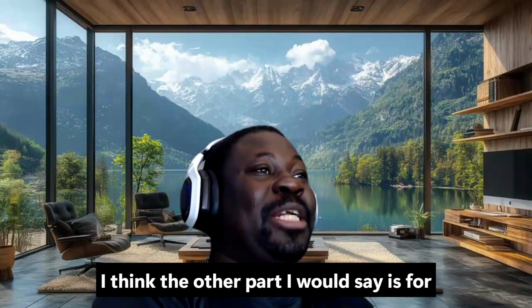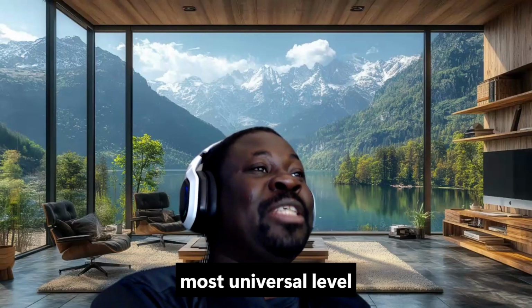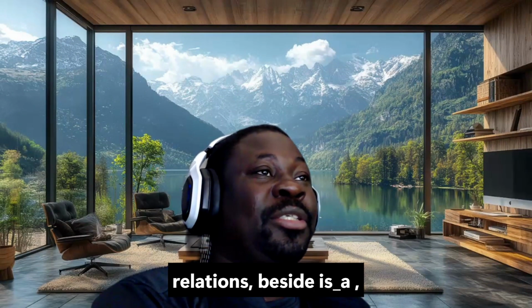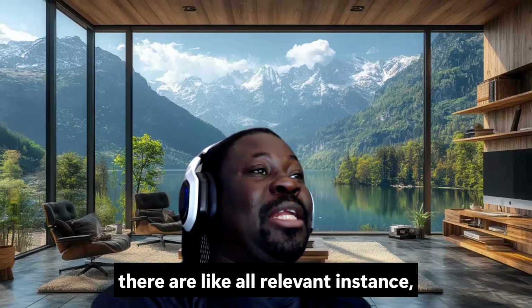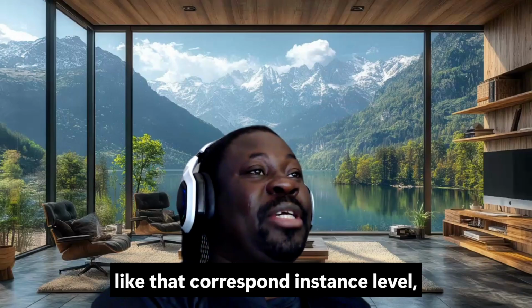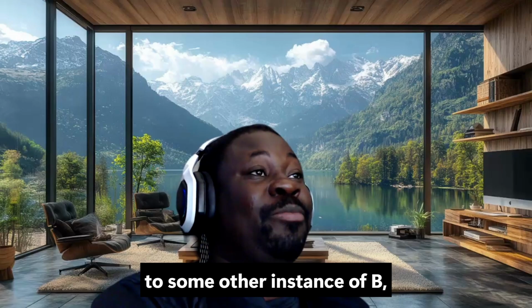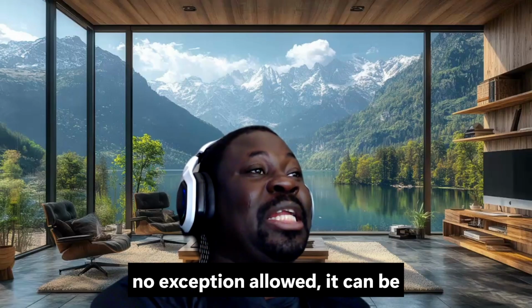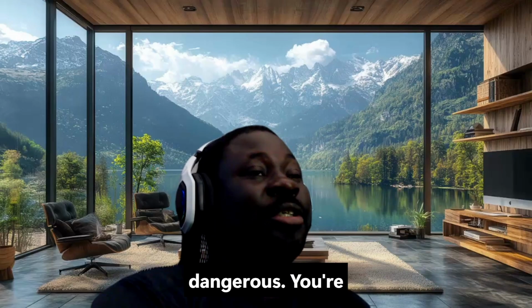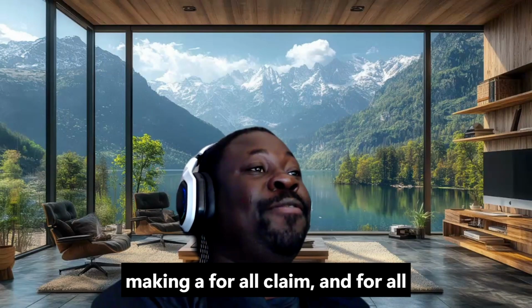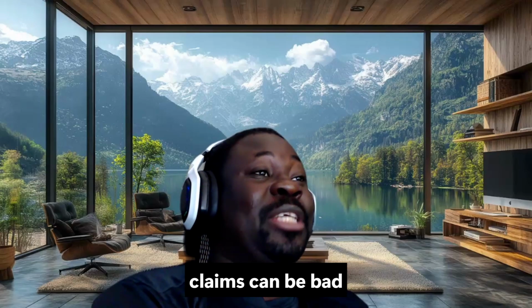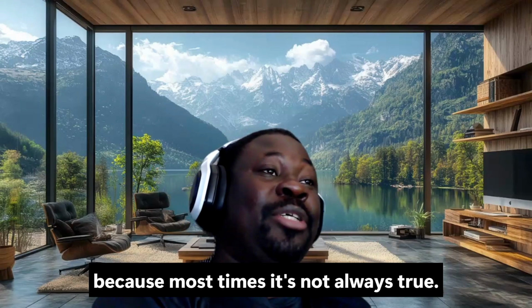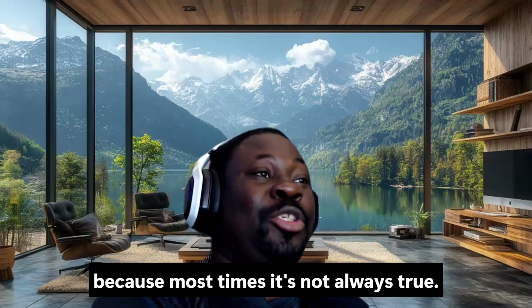I think the other part I would say is, for most universal-level relations, beside is a B, that corresponds at the instance level to some other instance of B, no exception allowed. It can be dangerous. You're making a for-all claim, and for-all claims can be bad because most times it's not always true.